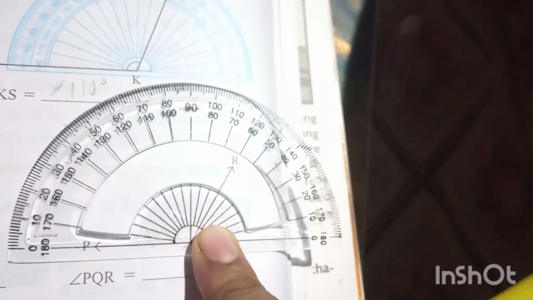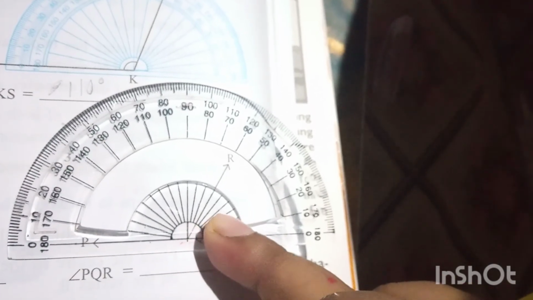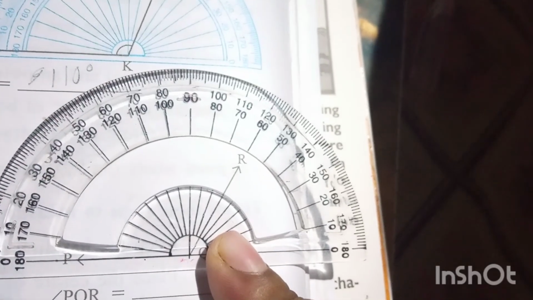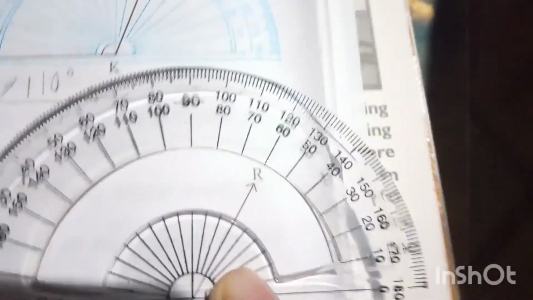So you can see here this P and Q are parallel to the baseline, and Q and R are indicating to 60 and 120 degree. You can see here pointing to 60 and 120.